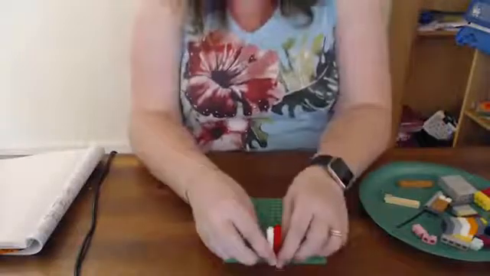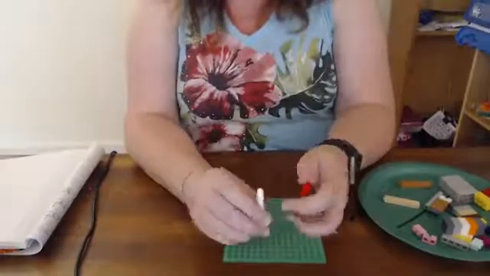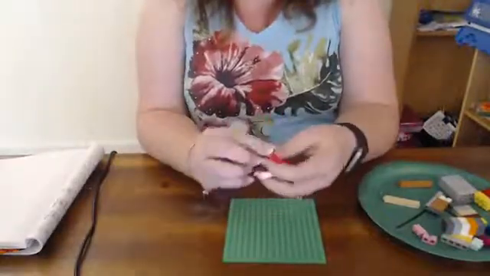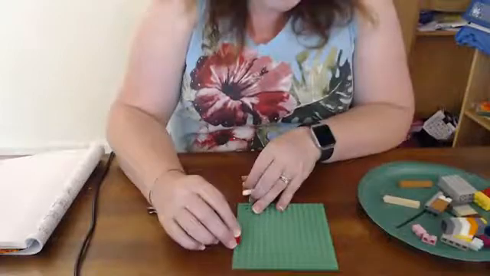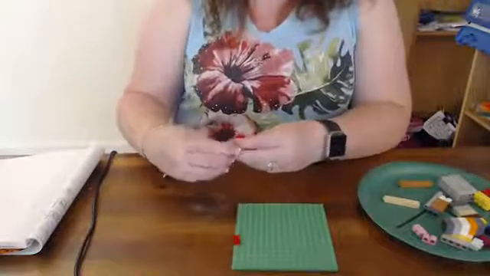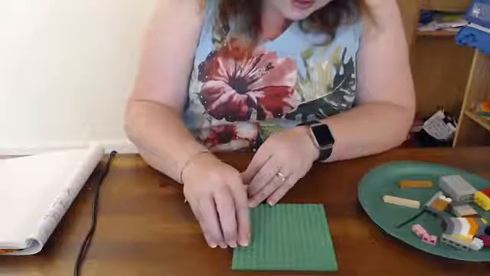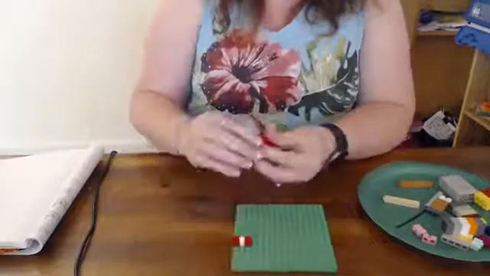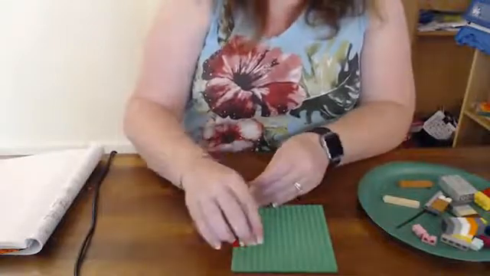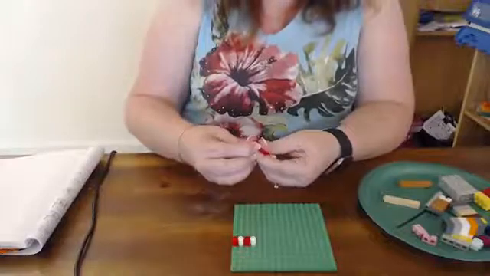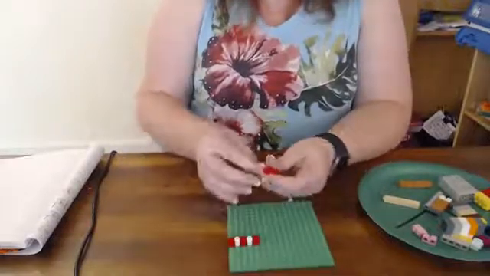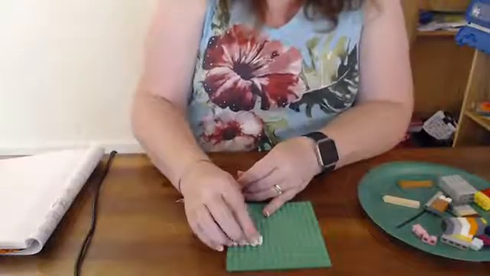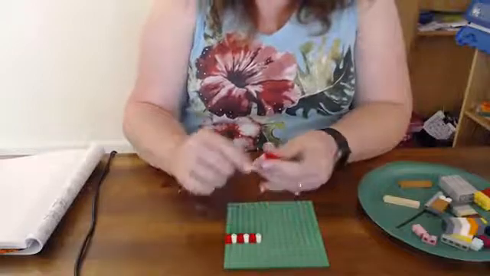So we have our pieces now. To make a color pattern, you're going to pick one of them to start. For example, I'm going to start with the red. So I would have my red, and then I would do a white. Then I would have a red, and I would do a white. I would have a red, and I would do a white. So if you notice, our color pattern is red, white, red, white, red, white.